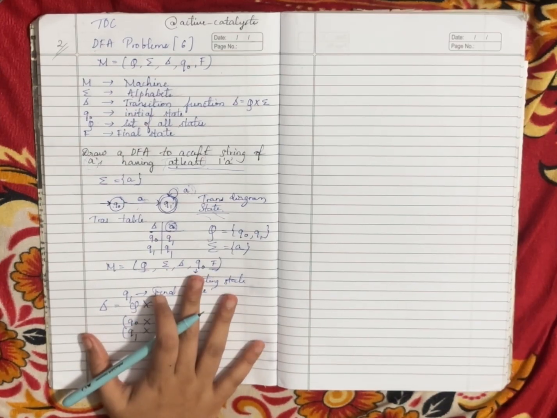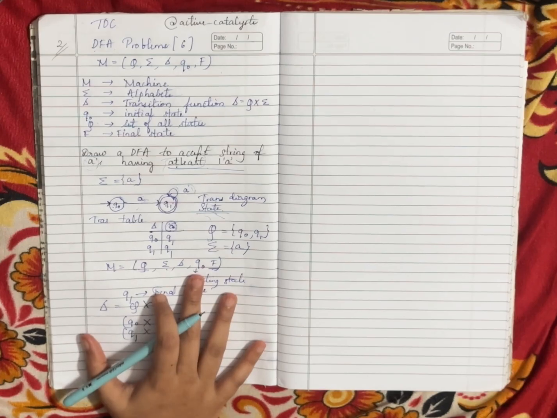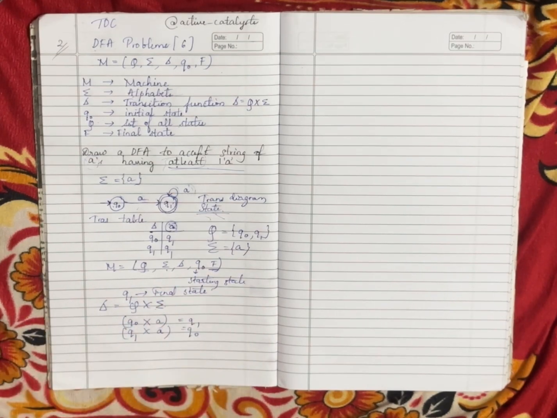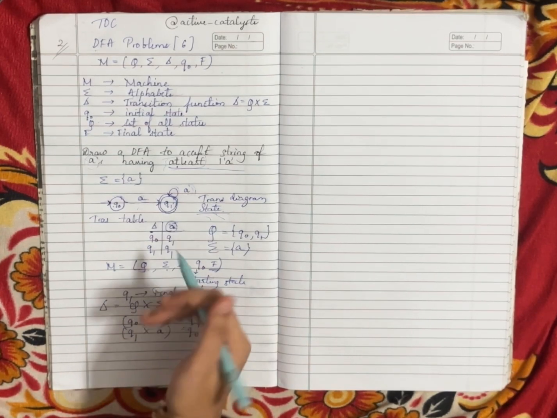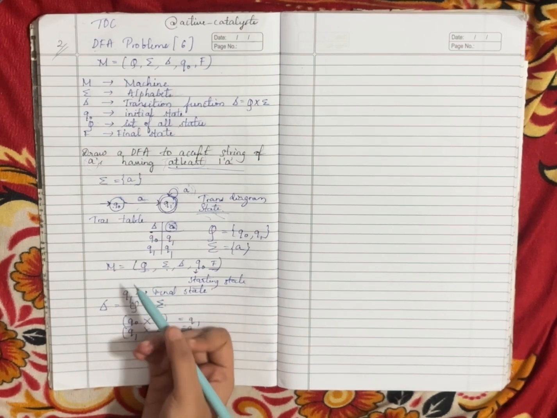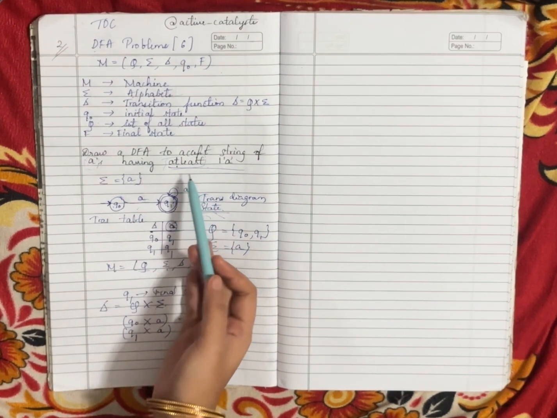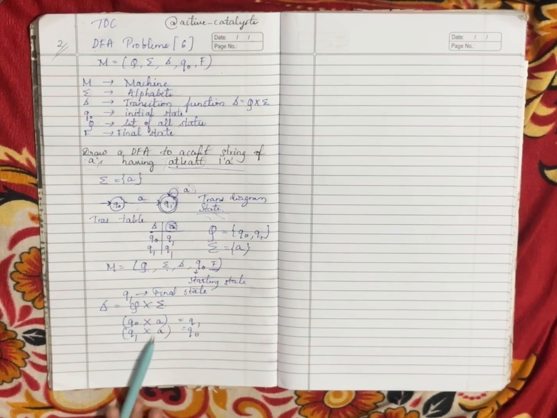So here I have taken a very simple example. Next we will be looking into a bigger example. So let us see the next example. Before that, this kind of problem is nothing but a pattern recognition problem. They will say how many letters we have, and based on the pattern we will be solving.